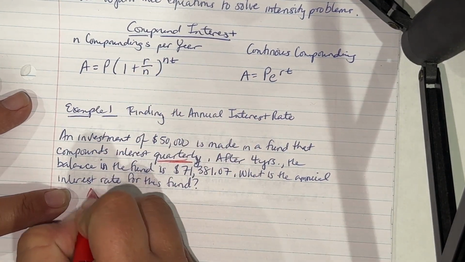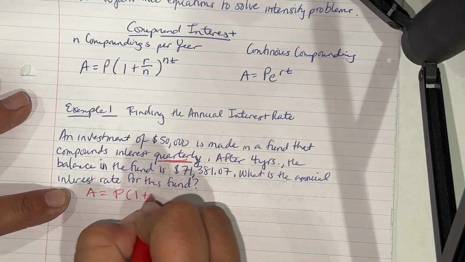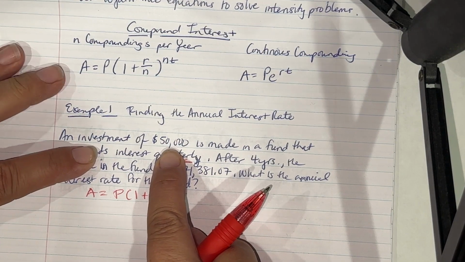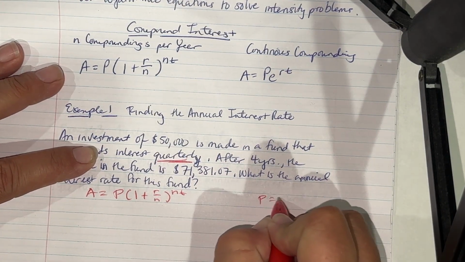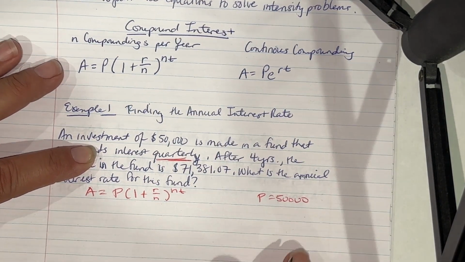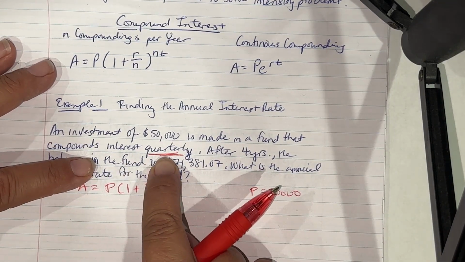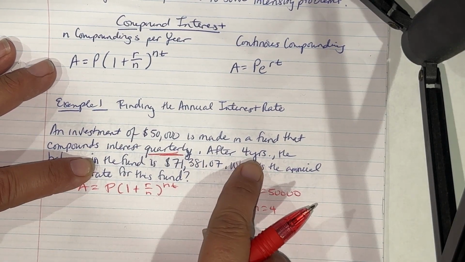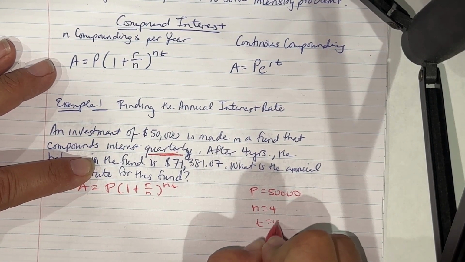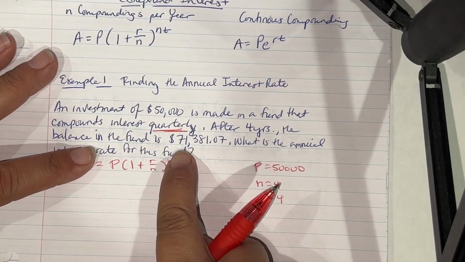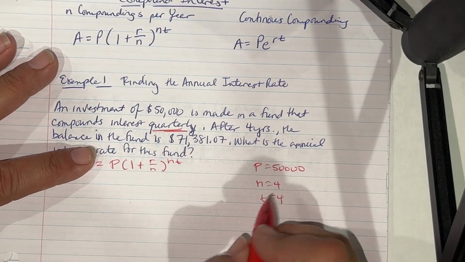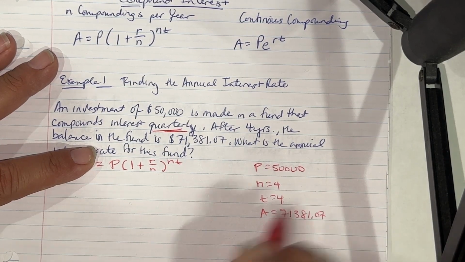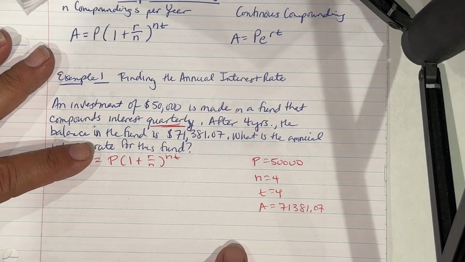So the first thing we're going to do is write our formula. A equals P times 1 plus R over N raised to the NT power. So our investment amount is our P. So I know that P is 50,000. I know that it says quarterly, so our N value is 4. In 4 years, that's our time frame. It reached a balance of $71,381.07, so I know that that's our A value.